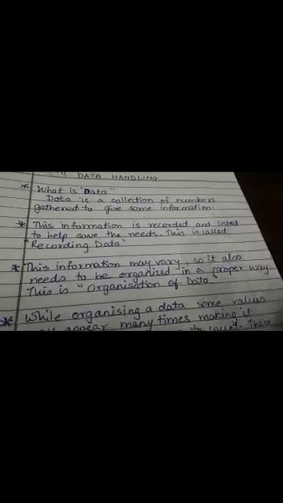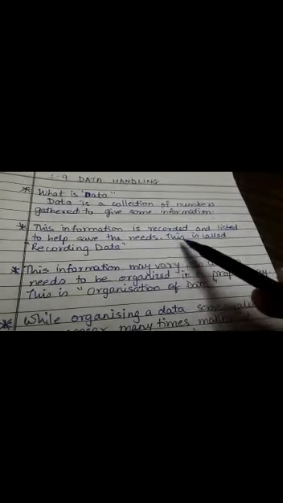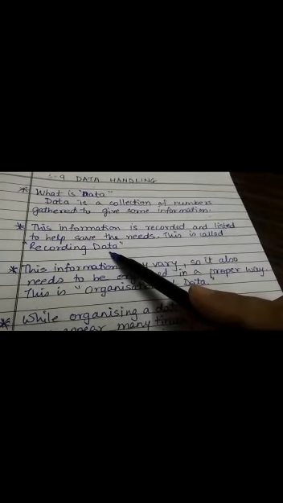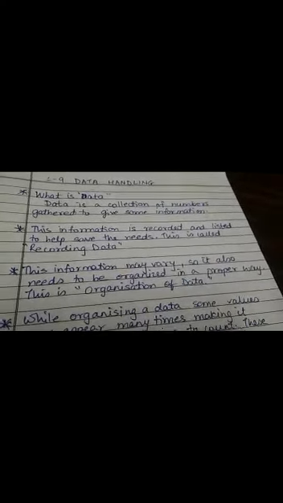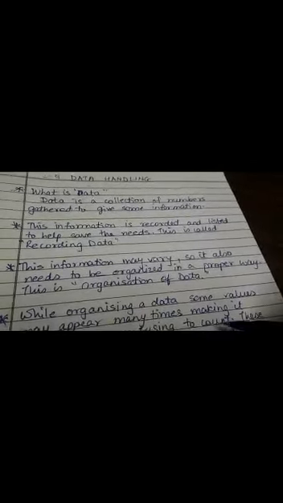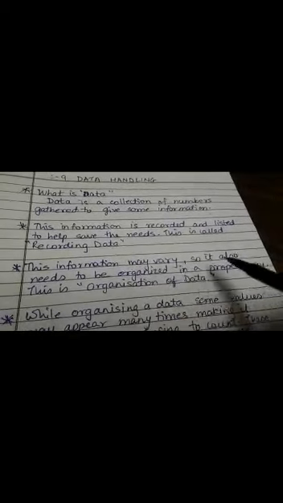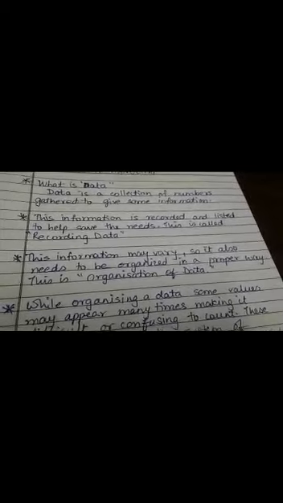Now the next part of data is that the information is recorded and listed to help save the needs. This is called recording the data. Sometimes we might tend to forget. Suppose for attendance, the teacher needs the dates when you were absent, or the dates when you were present, or how many days in a month you were absent. So I record that data in my register. The teacher records the data in the register, and at the end of the month she can find out for how many days the child is absent or present.